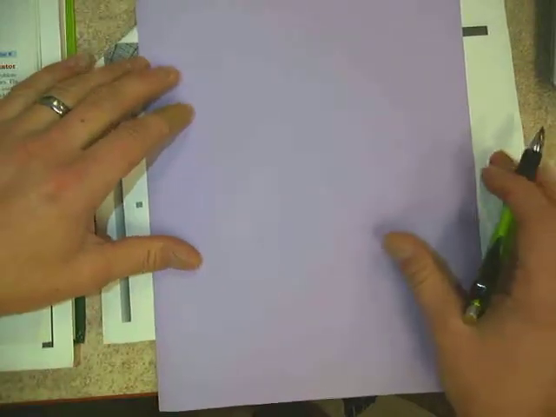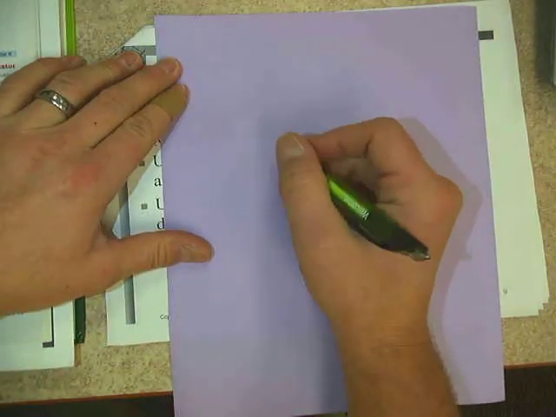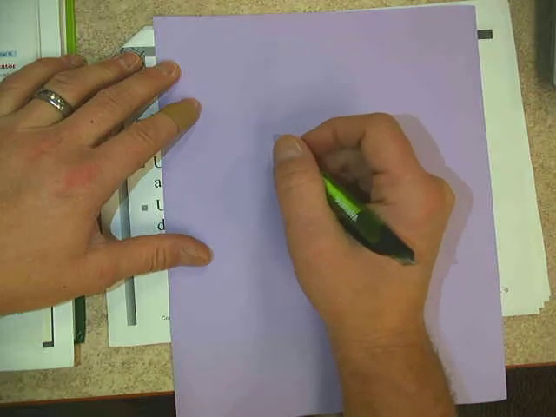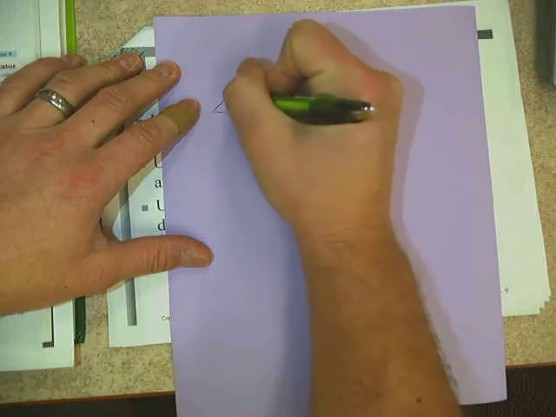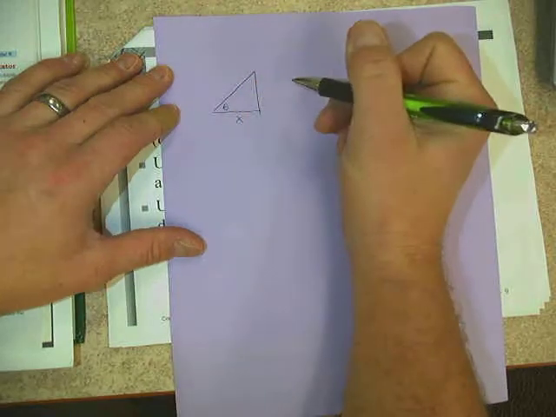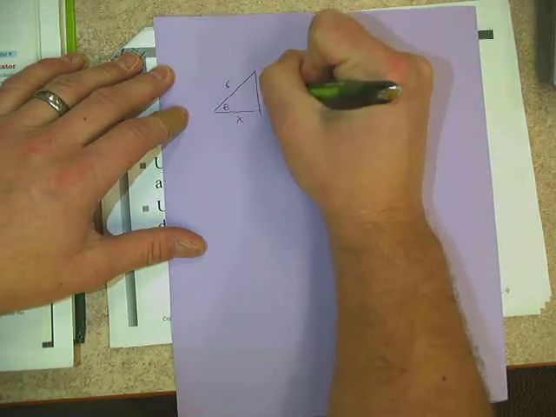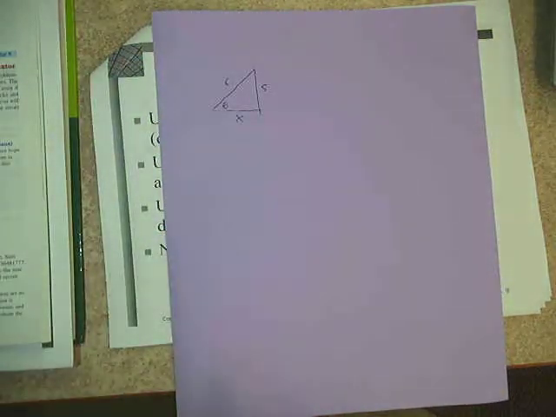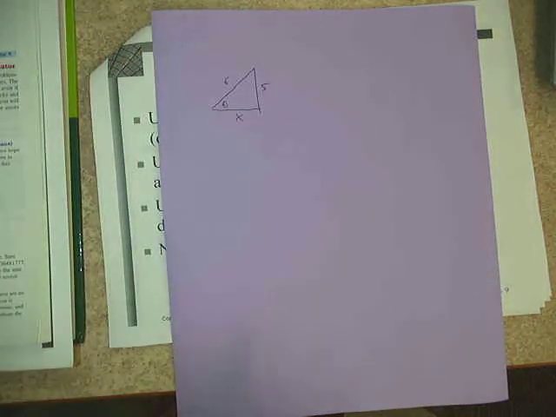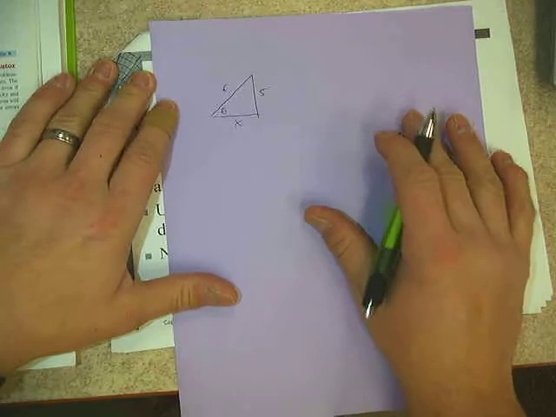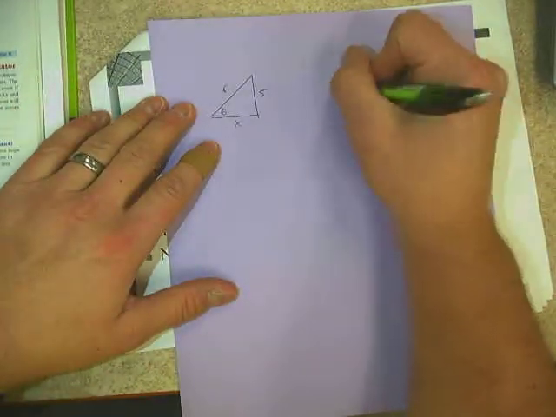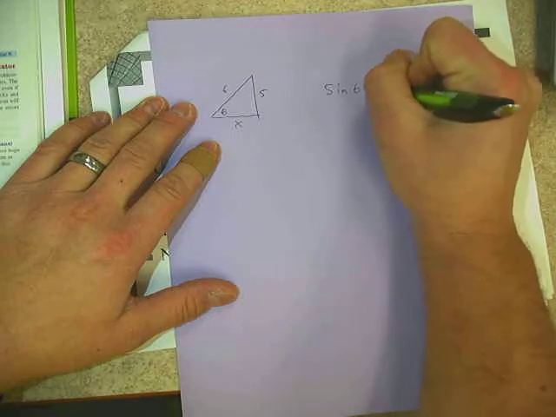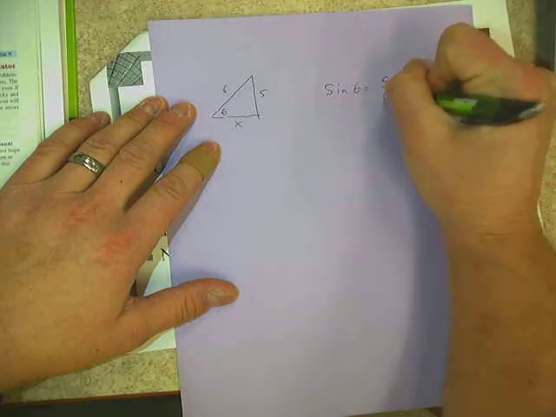Okay, next one I want you to look at is on page 362. Down at the bottom, there is a picture drawn of a triangle that is labeled as follows. And the directions here tell us to, it says, let theta be an acute angle such that the sine of theta is equal to 5/6.